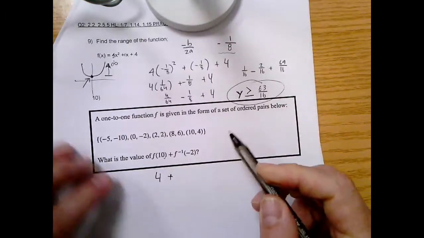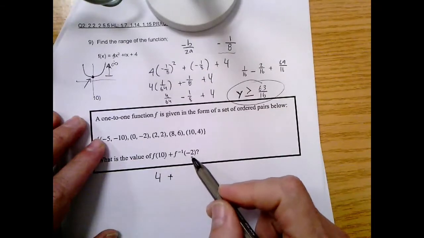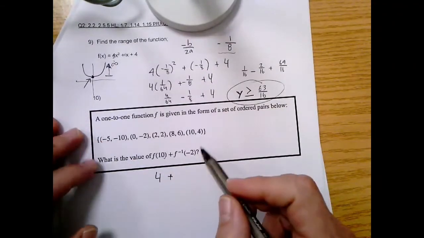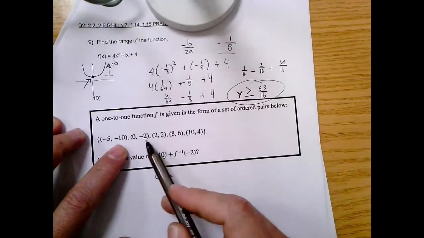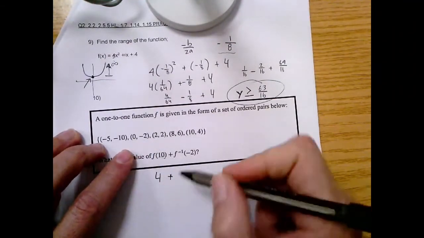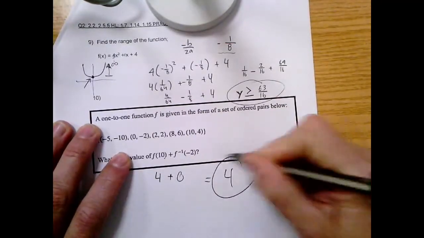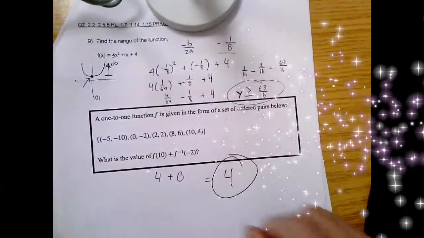And now this is saying, for the inverse of negative 2, instead of finding where x is negative 2, we just find where y is negative 2. So where is y negative 2? Right there. And so y is negative 2, and the input was 0. So now it's just 4 plus 0. And there you go. What is 4 plus 0? 4 plus 0 is 4. And boom pow, we did it.